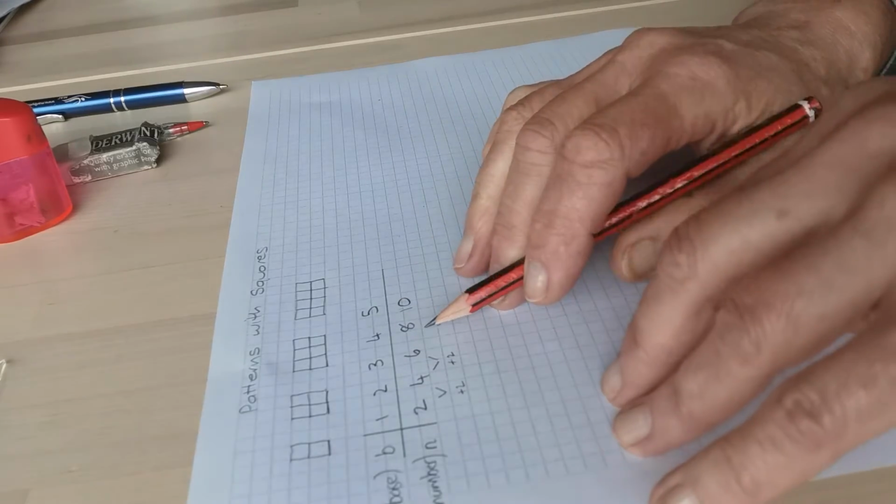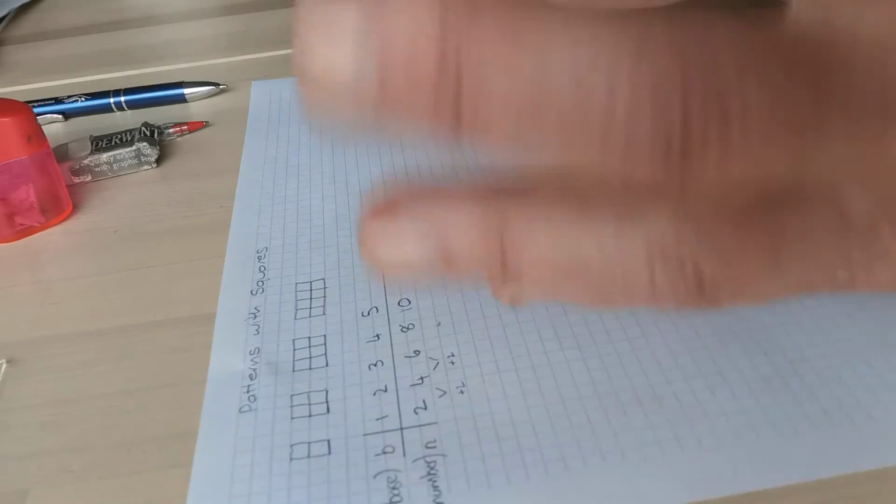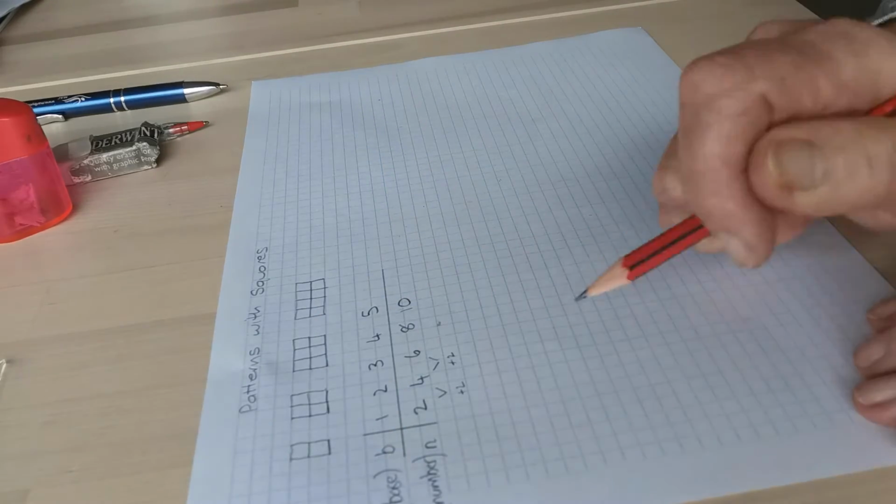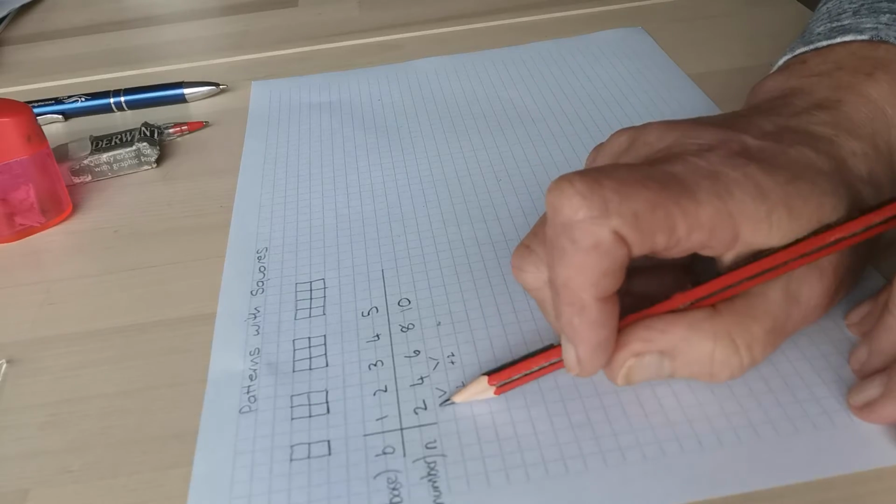Okay, so what we're going to do differently this time, we'll find the rule. We are actually going to graph this. So let's write the rule here. So we're going up in 2s.